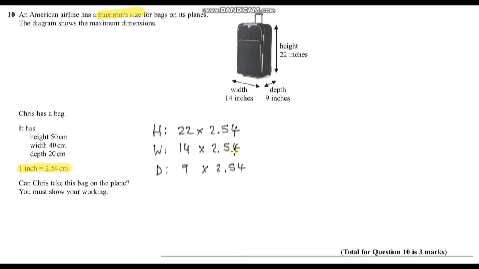Now I think I'm going to start with the easiest one first, so the depth, because it's just smaller numbers. So we've got 9 times 2.54, so let's do it up here. I'm just going to do 254 times 9, and then I can deal with the decimals. So 4 times 9 is 36, 5 times 9 is 45, plus 3 is 48, and 2 times 9 is 18, plus 4 is 22. And we've got 2 digits after the decimal, so we should have 2 digits after the decimal.